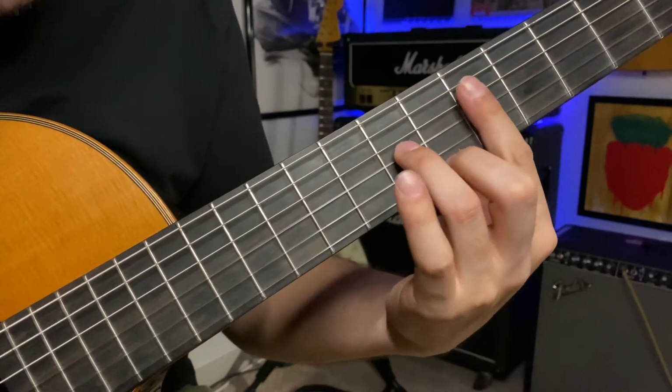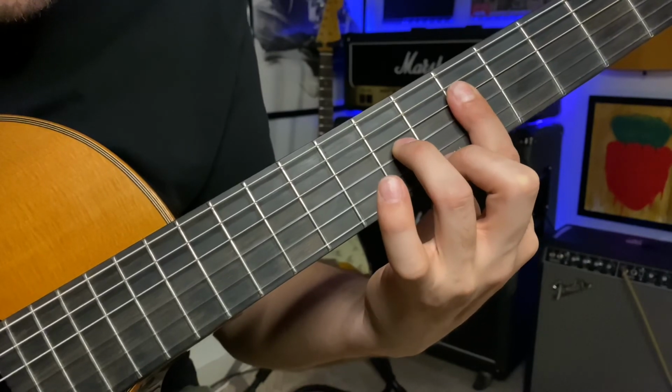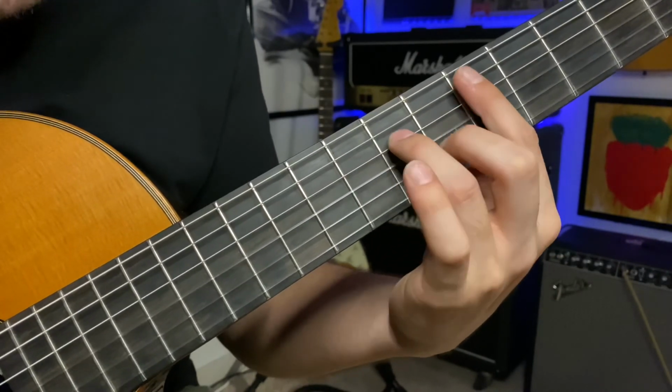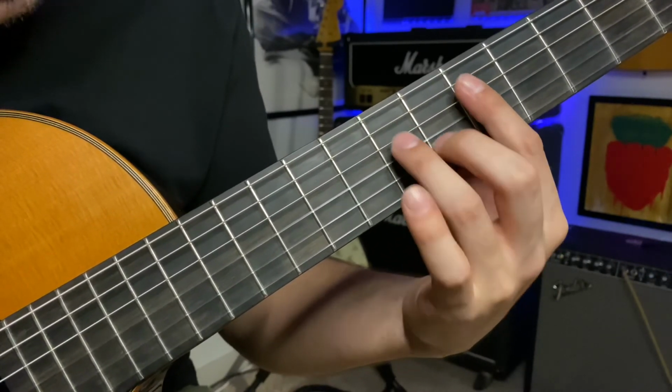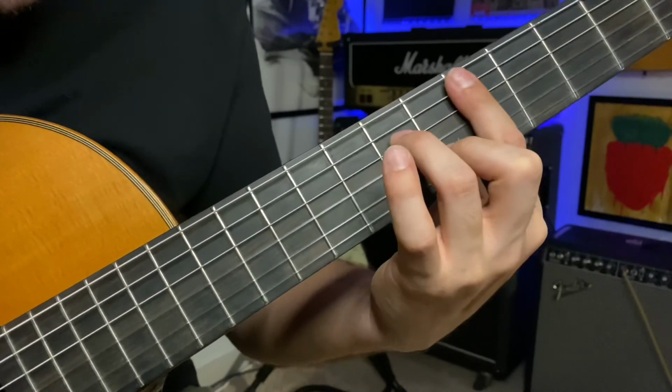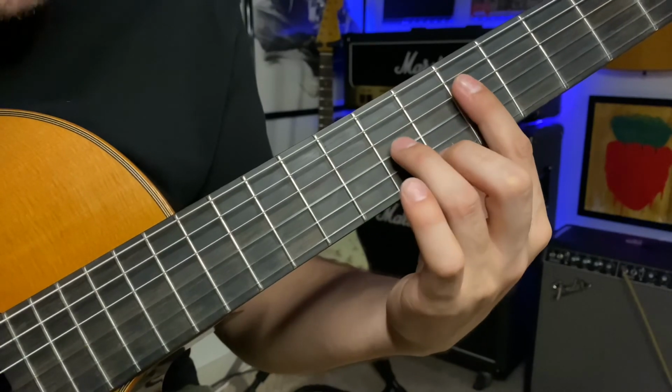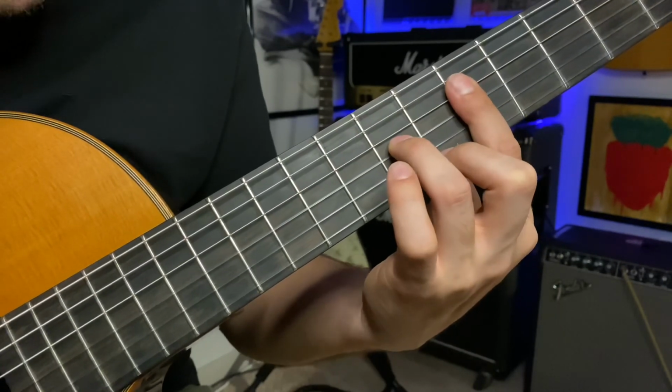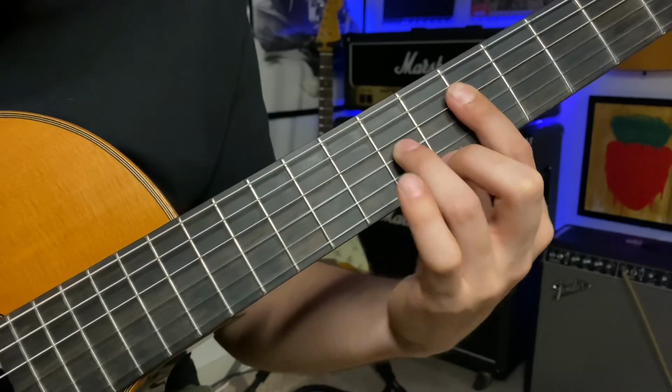Now a G minor 6 would look like this. It's just like that minor 7th shape on the root 5. Remember this guy? That'd be a D minor 7. If you take that down a set of strings, you've got a G minor 6th chord.